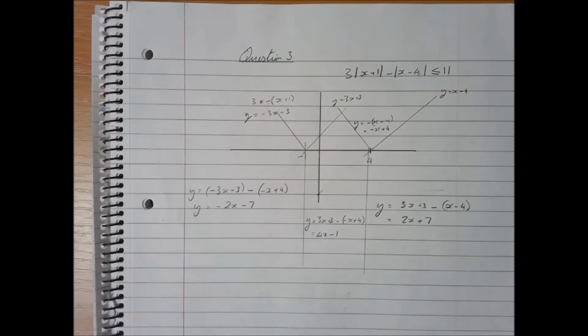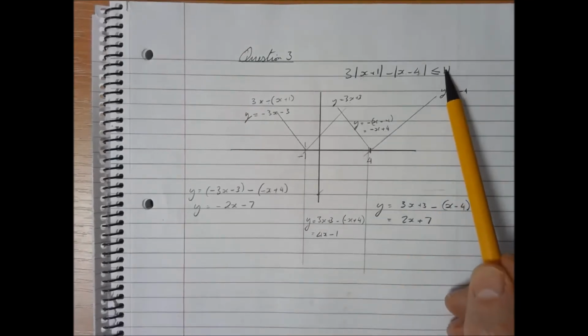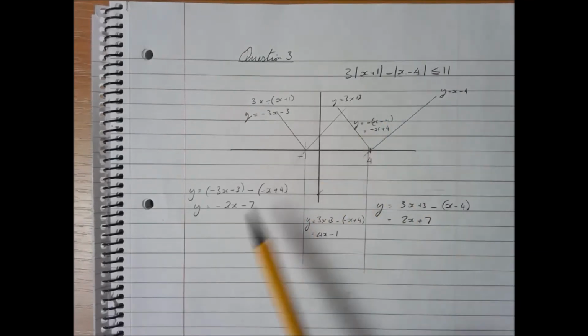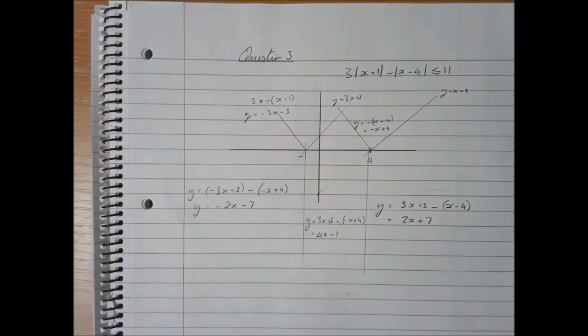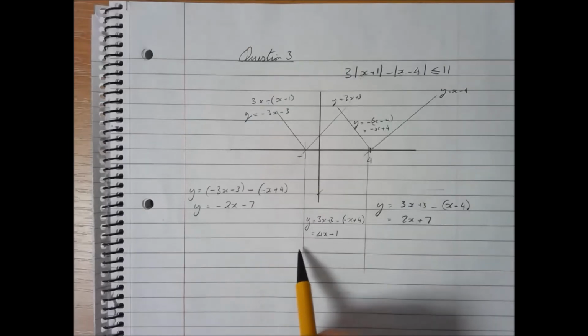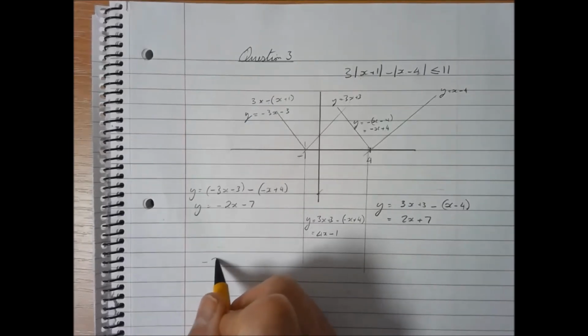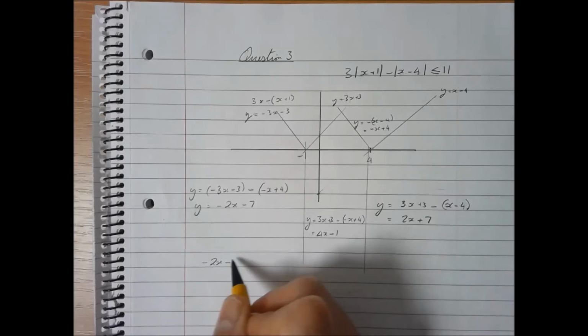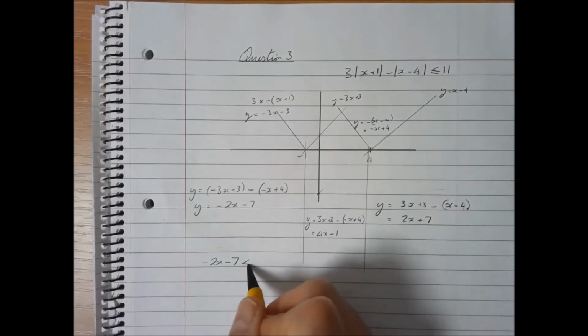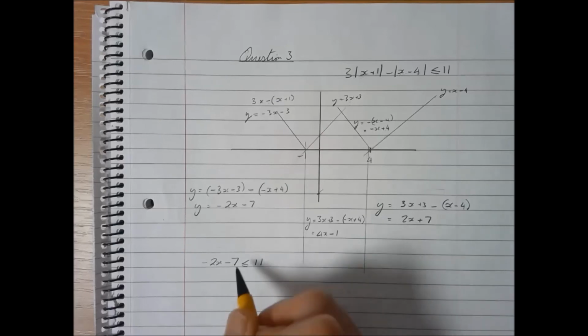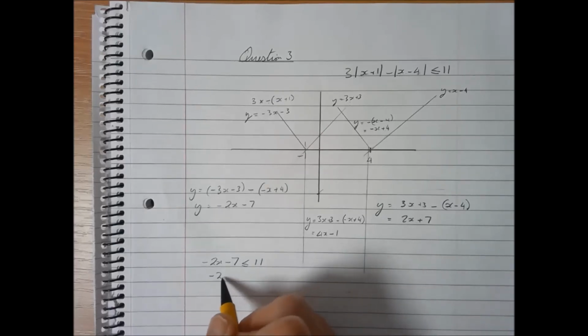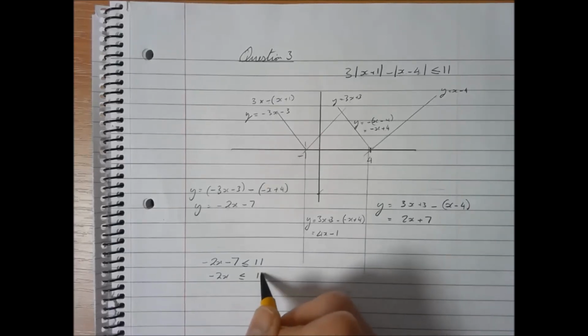Okay, so for the second part of this question, we now take our three equations and apply them to this inequality, where the inequality is less than or equal to 11, to get the set of values for x. So we'll look in this region here, x being less than minus 1. Over here we've got minus 2x minus 7 is less than or equal to 11. Take the 7 across, minus 2x is less than or equal to 18.